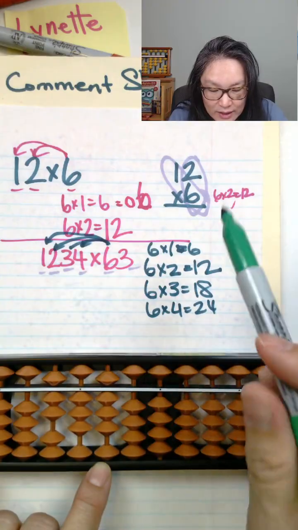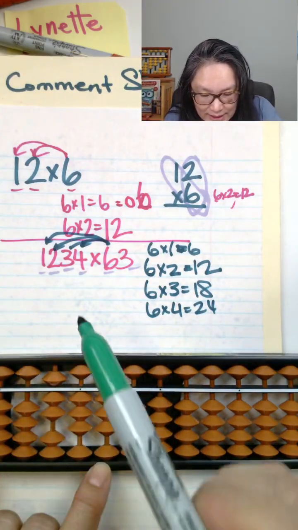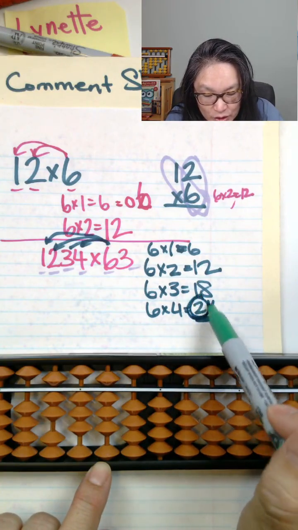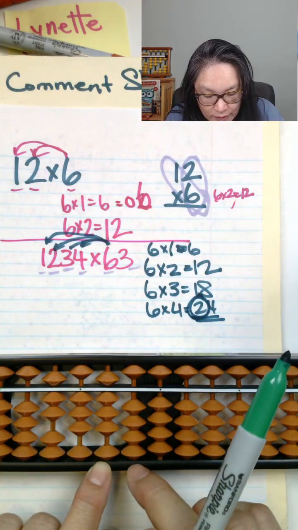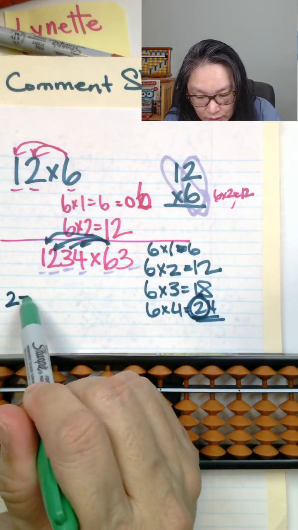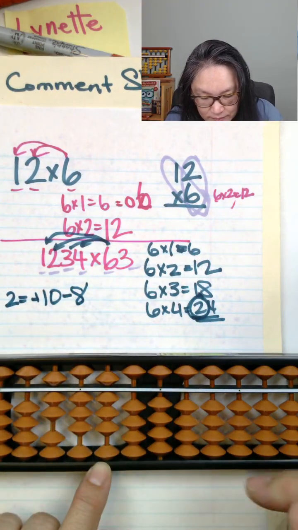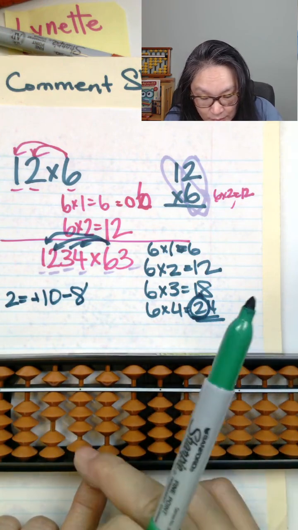So the next one I do, now this is the side note, I want to add 24. I have to remember I'm adding 24. I'm adding this 2. I want to add the 2 and then the 4. Add the 2. We know how to make a 10. Plus the 10 minus 8. So I plus the 10. Remember what plus 10 means.